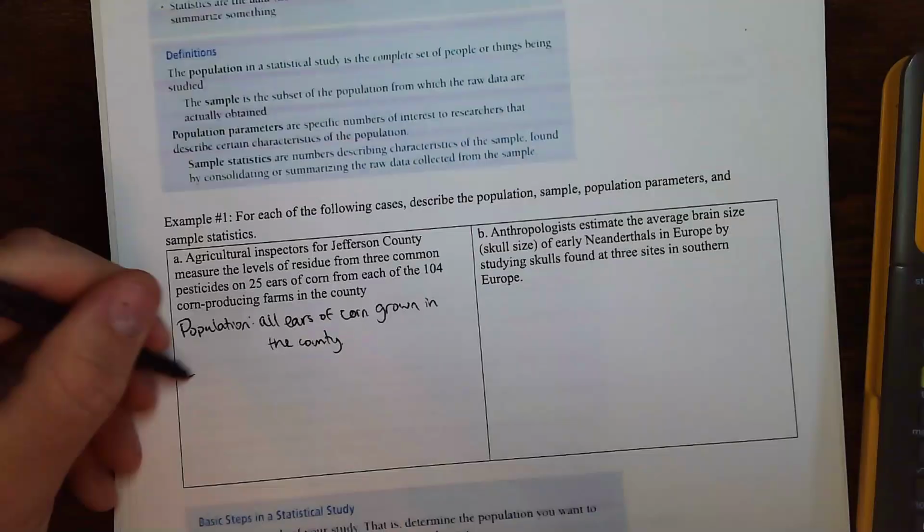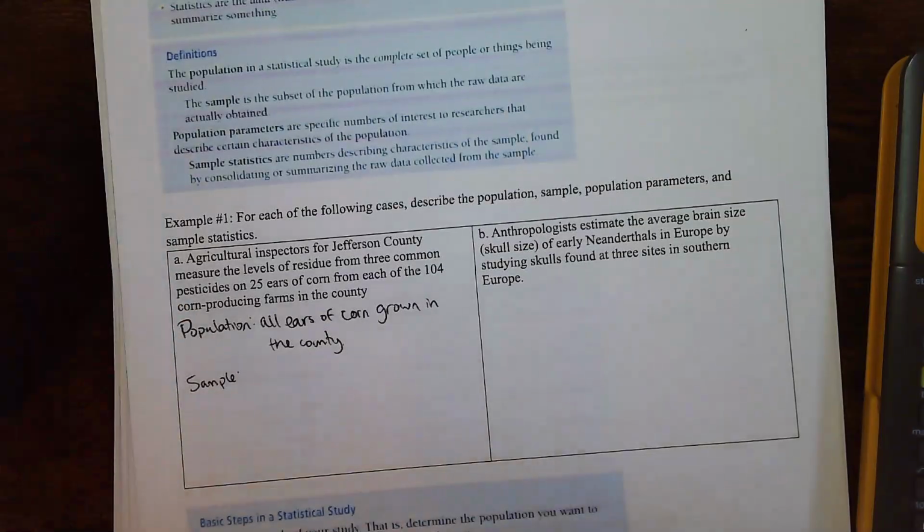The sample is what is selected, or some cases who's selected. So it's just the group that's selected.